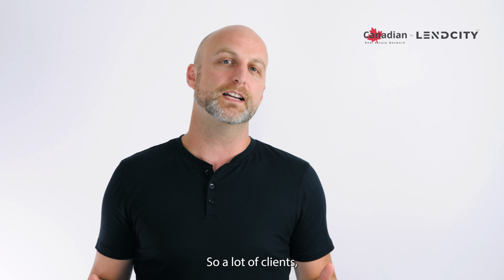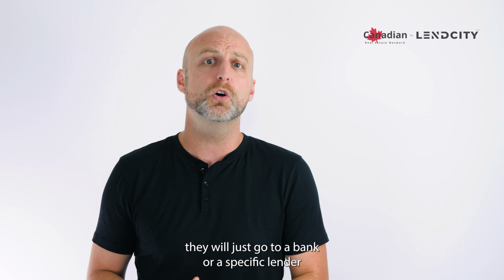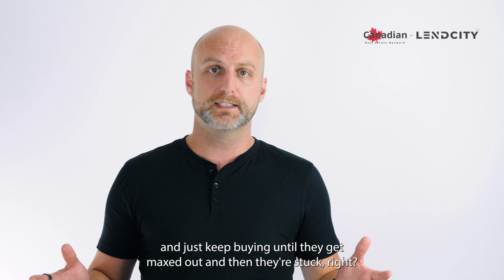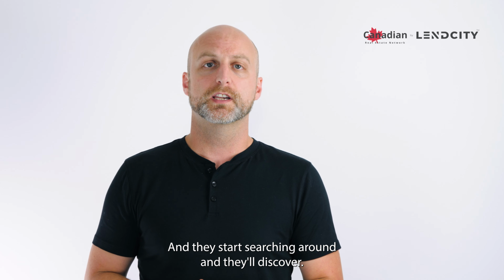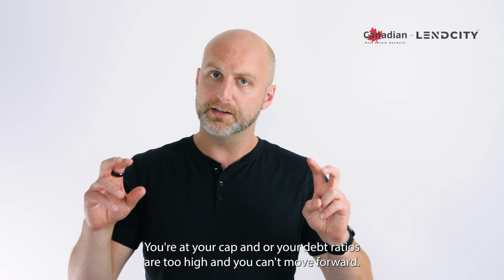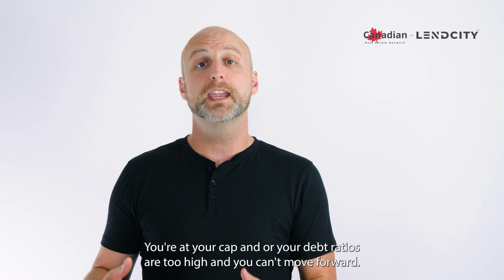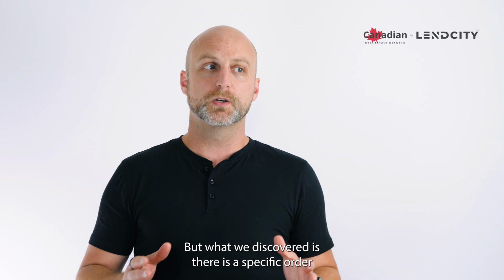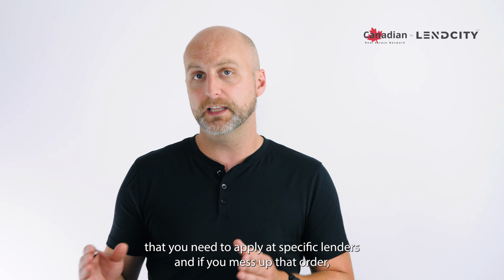A lot of clients, when they're looking to start their rental portfolio, will just go to a bank or a specific lender and keep buying until they get maxed out and they're stuck. They start searching around and discover, no, you have 4 or 5 properties, you're at your cap, or your debt ratios are too high and you can't move forward. But what we discover is there's a specific order that you need to apply at specific lenders.